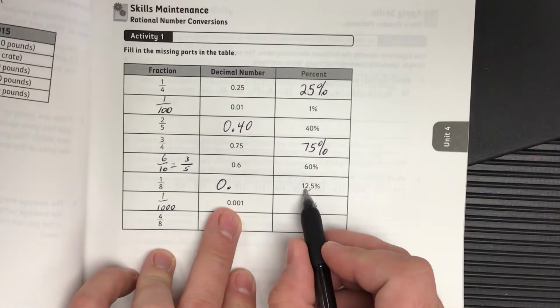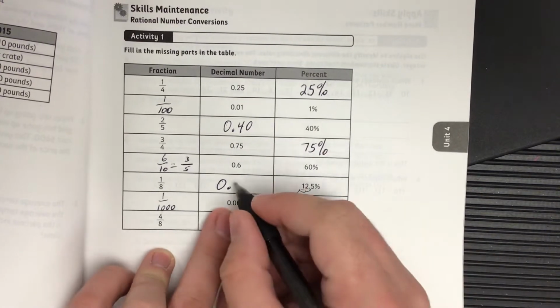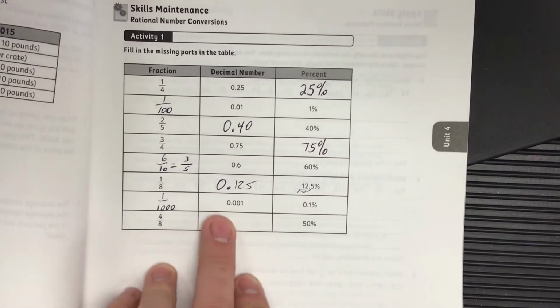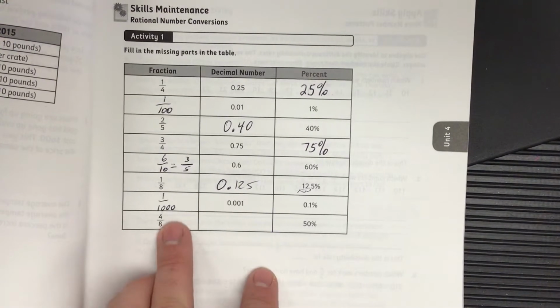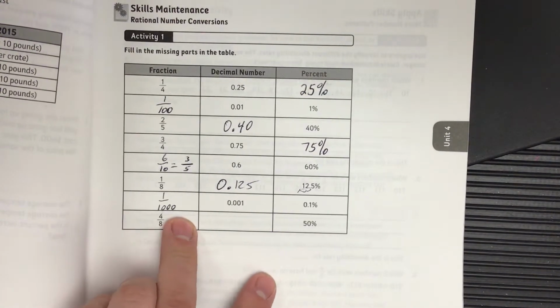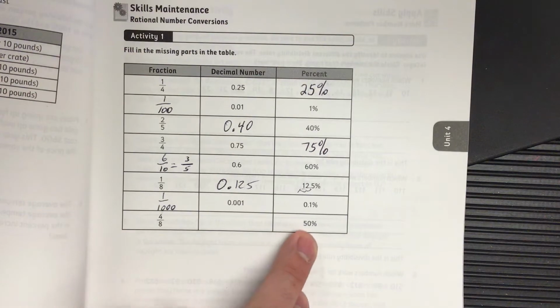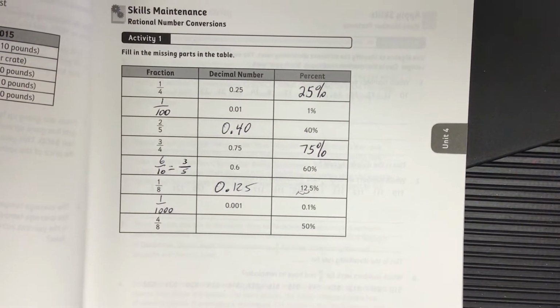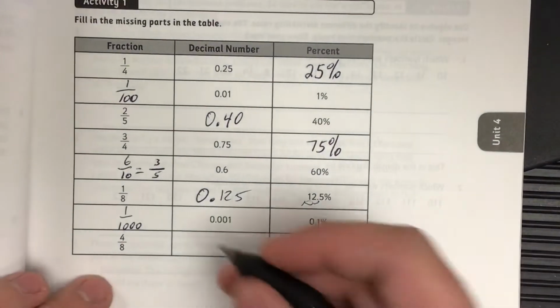Move the decimal 2 spots to the left, right? 0.125. Next one we already did. We did that one super early for some reason, right, Maddie? 50% as a decimal is 0.50.